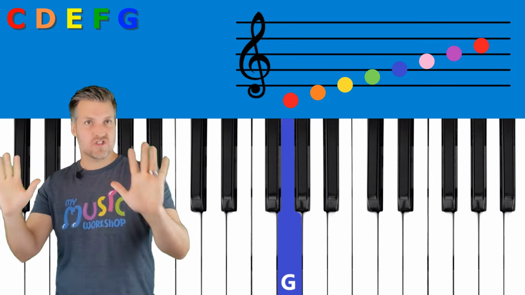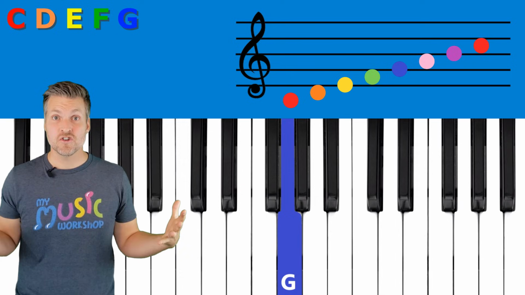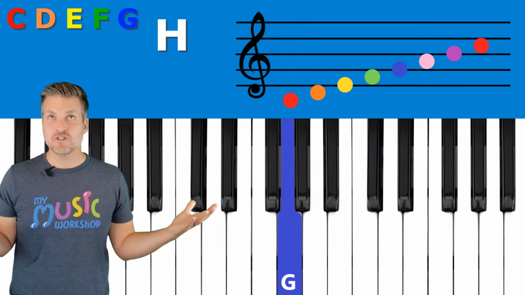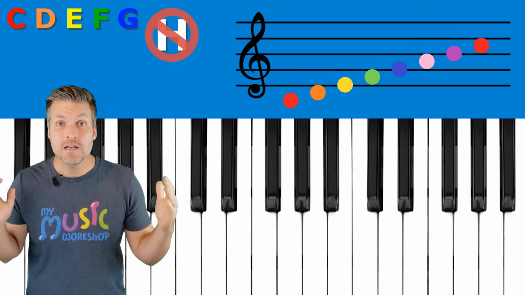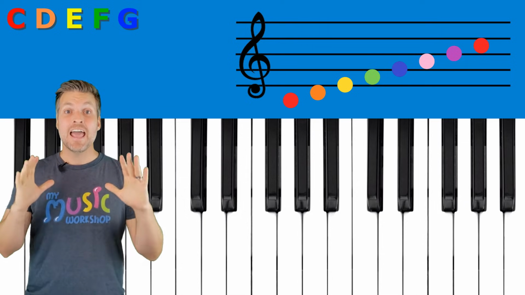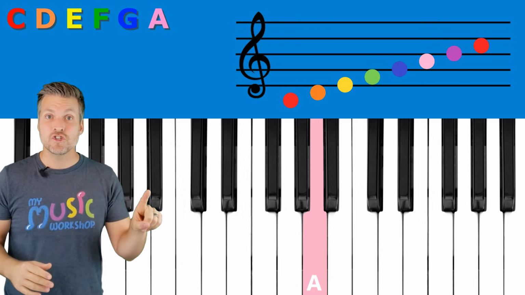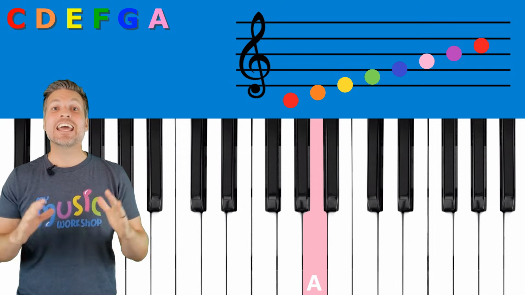But here's the special part, okay? There are no more letters in music after G. Usually there would be an H. C, D, E, F, G, H. But no H in music. We have to start at the beginning of the alphabet with the letter A. So after G in our scale and on the keyboard, we find an A.